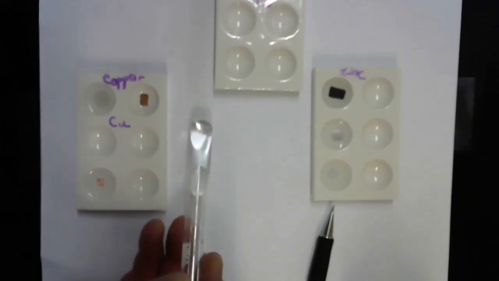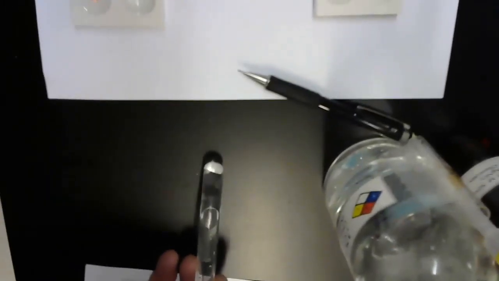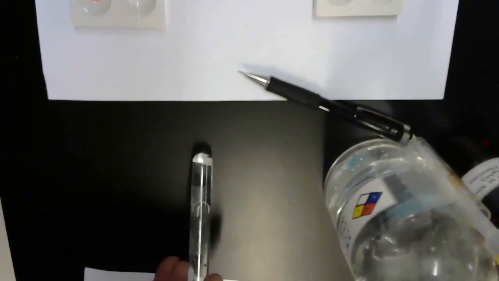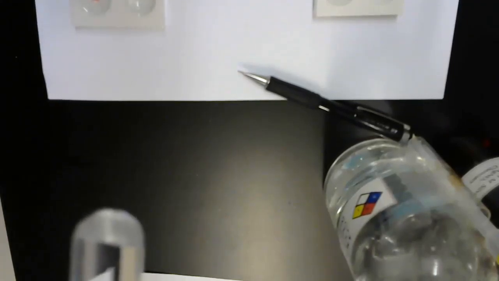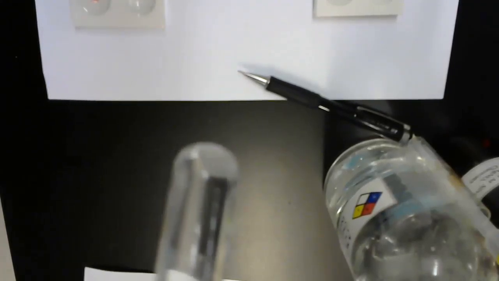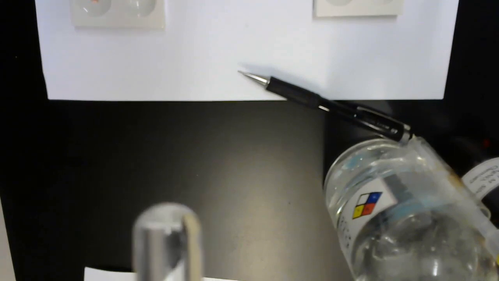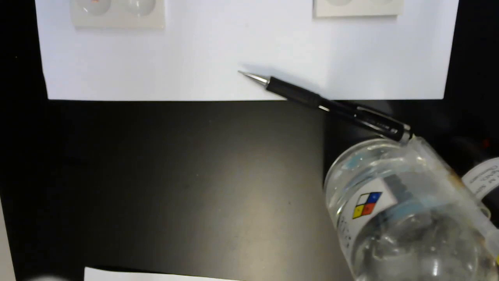Let me see if I can add some contrast by bringing it over a lighter surface or a darker surface. I could also just bring it closer. There are bubbles forming on the surface of the zinc. Periodically, they're breaking off and rising to the top of the test tube. This is a little easier to see than it was in the plate.